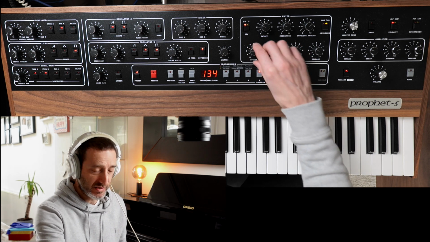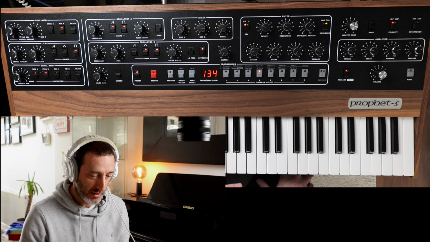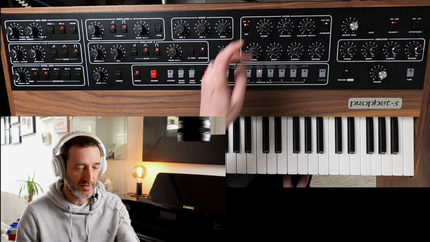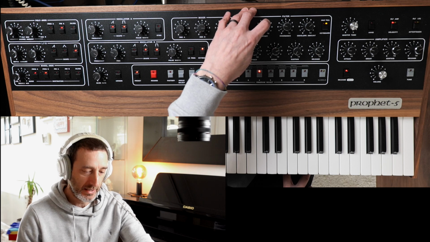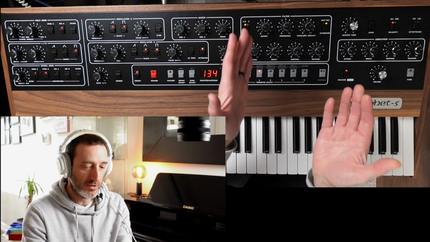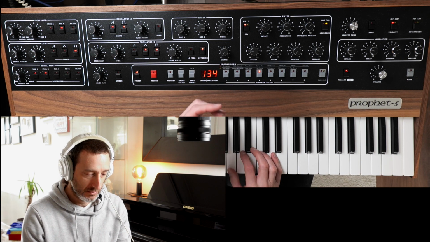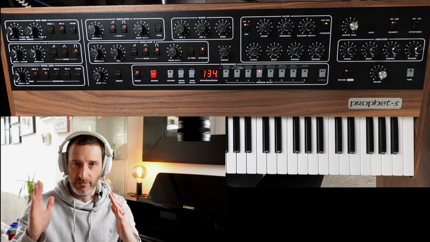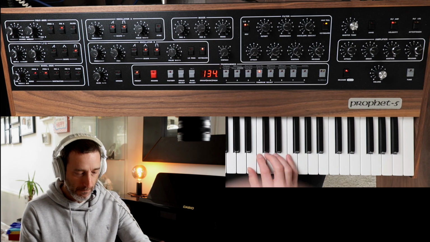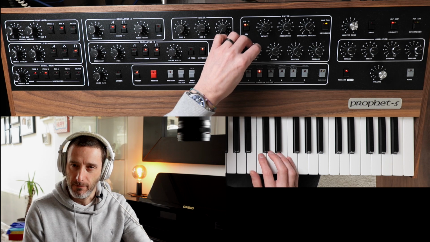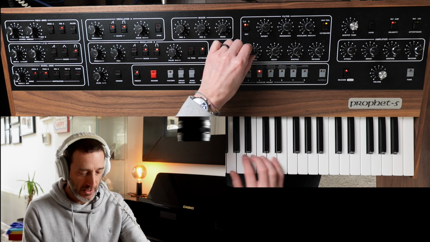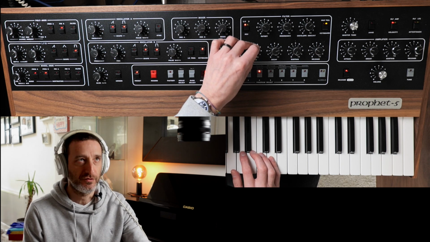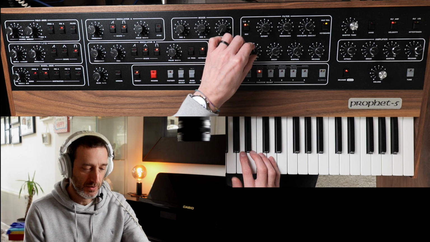So the attack is the amount of time that it takes for the filter cutoff to reach its maximum amount as it's set by a combination of the cutoff and the envelope amount. So when the attack is close to zero, there's a much more sudden spike. That's why you hear this chum chum. Whereas as we slow the attack down, it takes much longer for the frequency cutoff to reach its maximum.